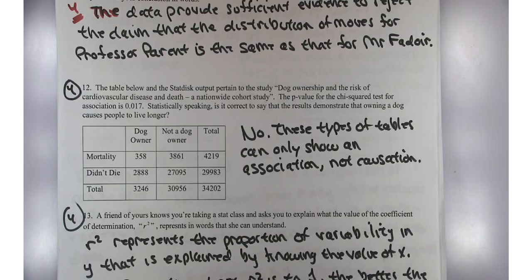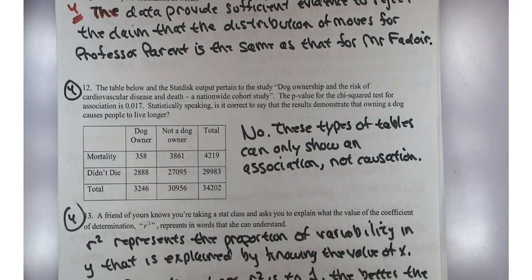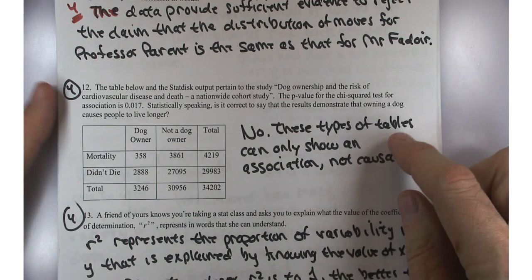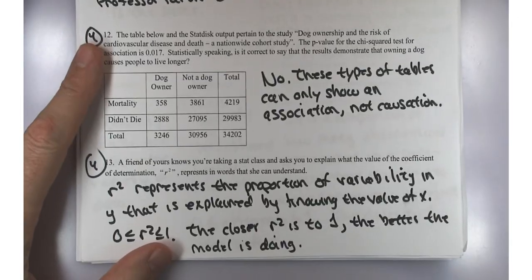The reason was because these tables show an association, they don't show causation. So they could show that, I think it was Kristen Gilbert was her name, could be associated with those extra deaths on her shift, but she didn't necessarily cause them. It just showed association. And by the same fashion, this table can show an association between mortality and owning a dog or not, but it can't show causation. And that was the big point of this problem. There was a lot of other things written, but the one that really mattered was, no, it can only show association. It can't show causation.